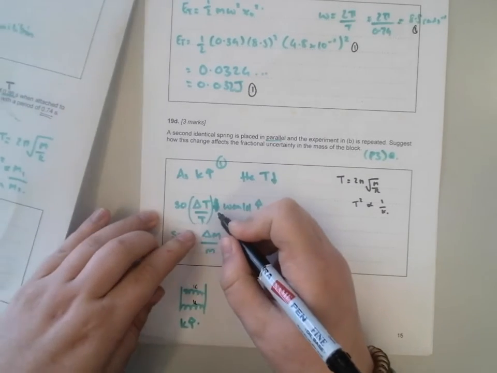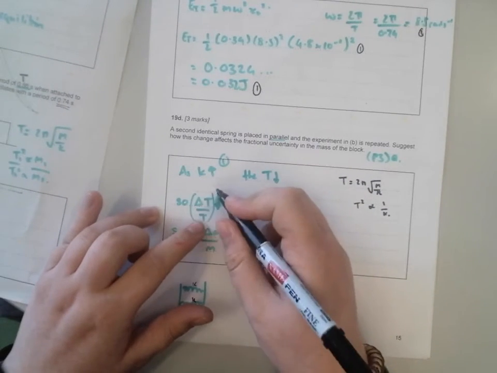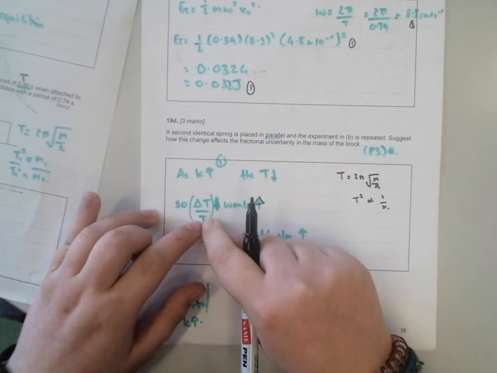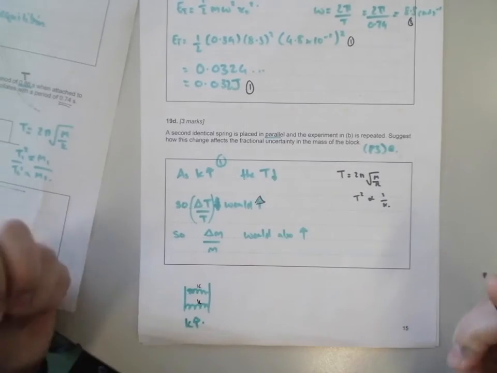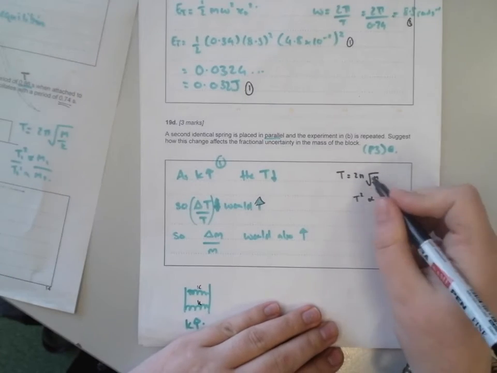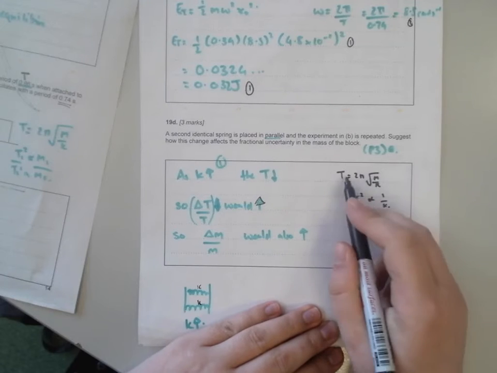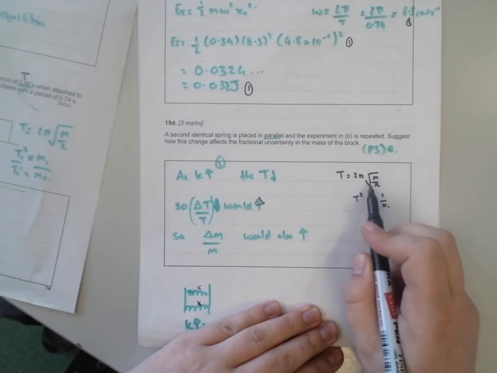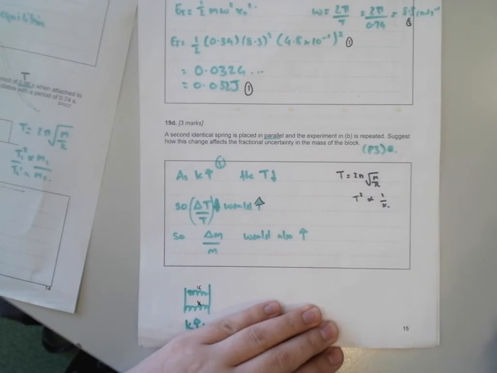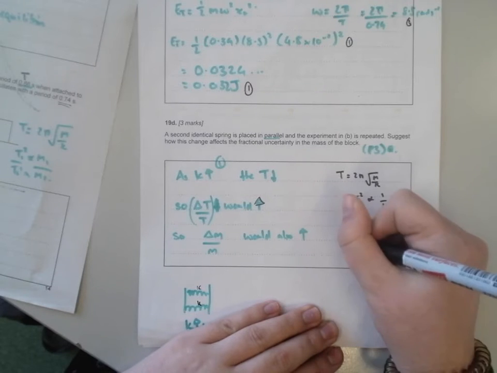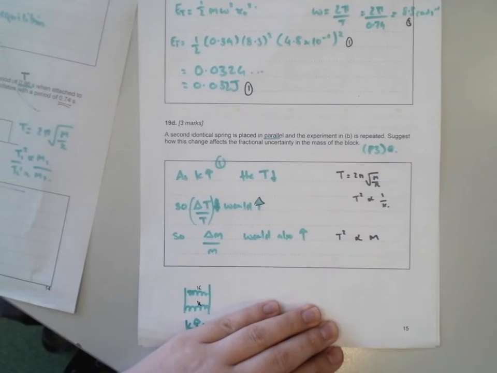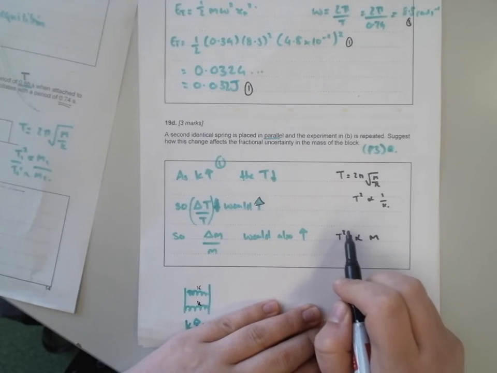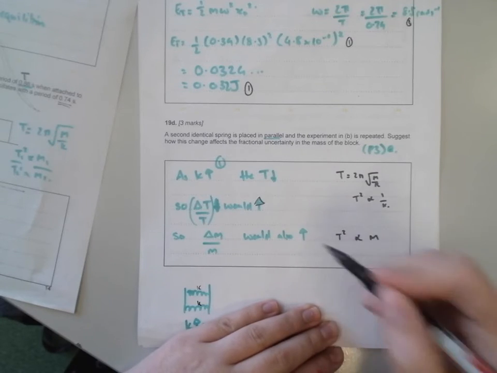All right. Now, if we're decreasing the time period, that means the fractional uncertainty of the time period is going to increase, because if this becomes a smaller value, this whole thing then becomes a larger value. Now, essentially, again, because of this relationship here, we know that T and M are related. So in this case, T squared is proportional to M. So if my fractional uncertainty for T squared is increasing, my fractional uncertainty for M is also increasing.